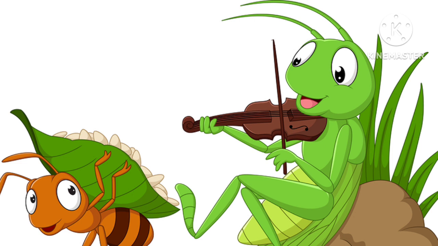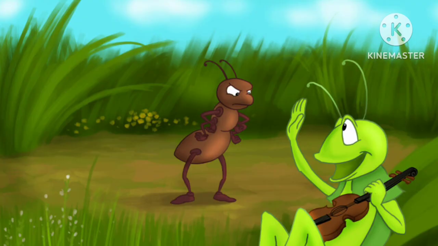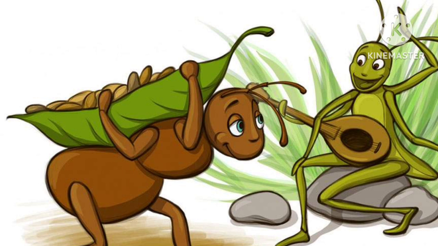During one summer season, as usual, the grasshopper was sitting lazily on a branch of a tree. The grasshopper was singing. At the same time, the ant was passing by the tree. The ant was carrying a load of food to her home. The ant's idea is to save the food for the future when it might become tough to find food.